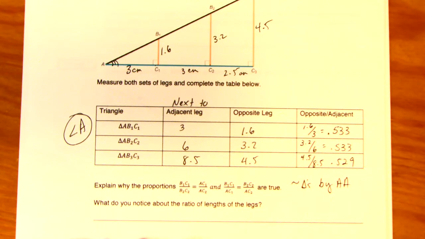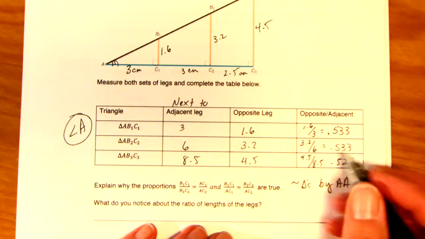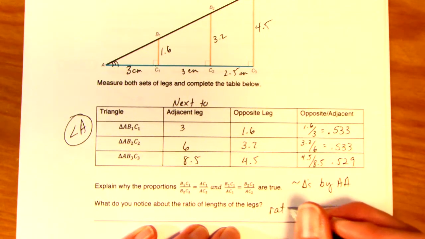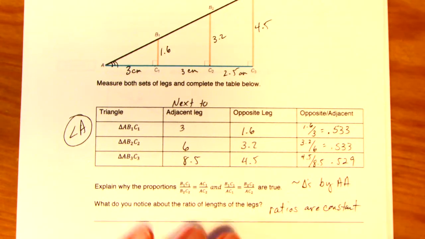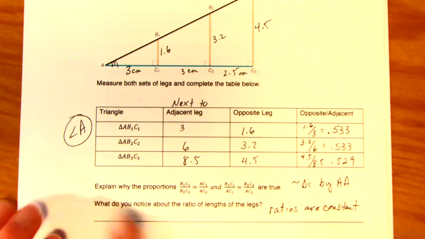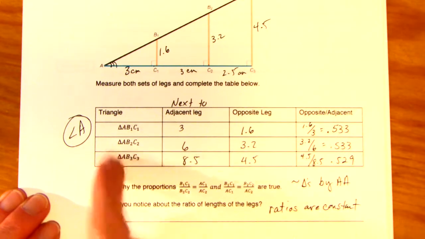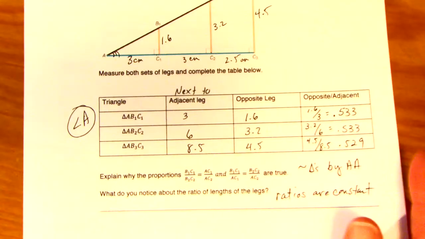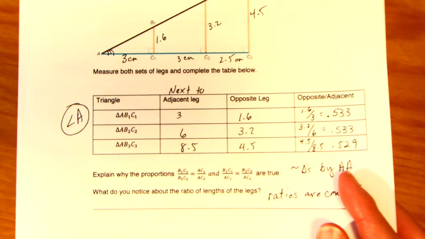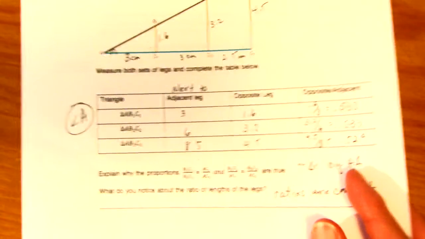What else do you notice about the lengths? They're all constant. The ratios are constant, okay? So we're looking at angle A, so I should have written all those. In any case, moving on. Take a guess which trig function we're talking about here. The title, tangent. Tangent is going to be your opposite over adjacent.